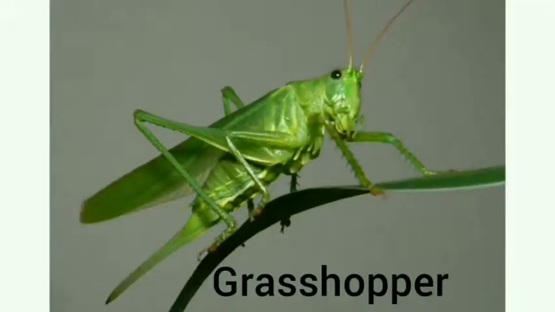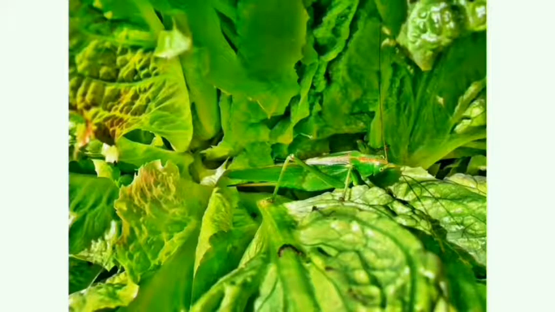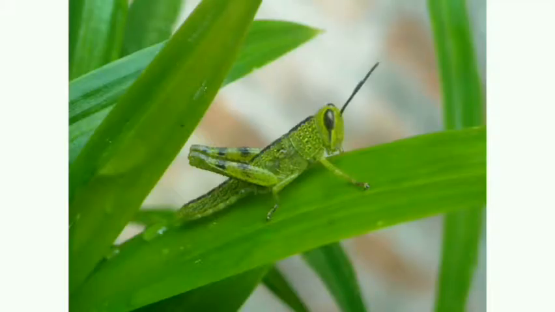Grasshopper. From the name, you can make out it is green as grass and it hops. That is, it jumps. Grasshopper has 6 legs, 2 antennas. They eat plants and hence they damage crops. They are commonly brown and green in color. They jump long distances. They live in green grass, on plants and on trees.